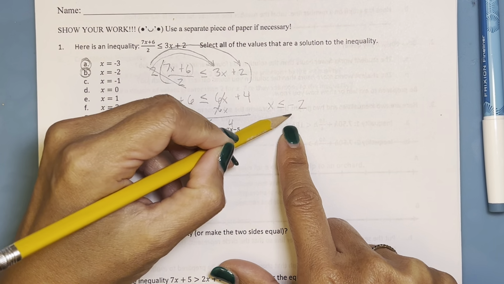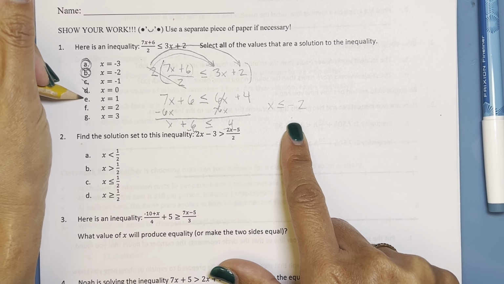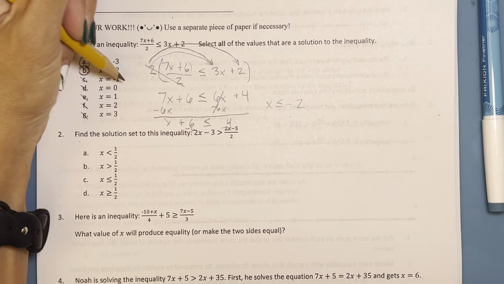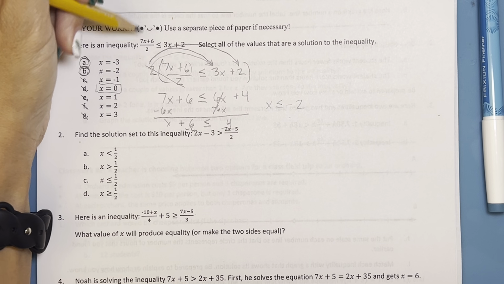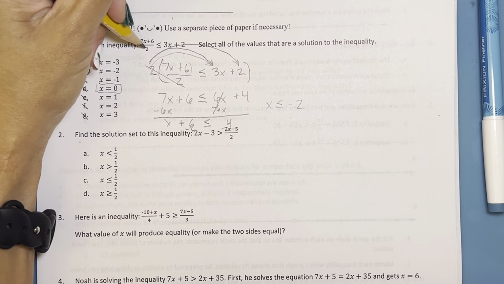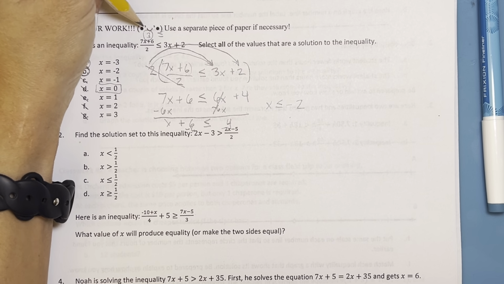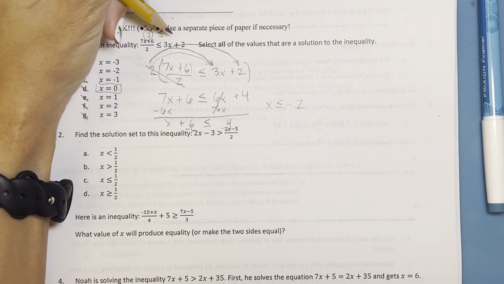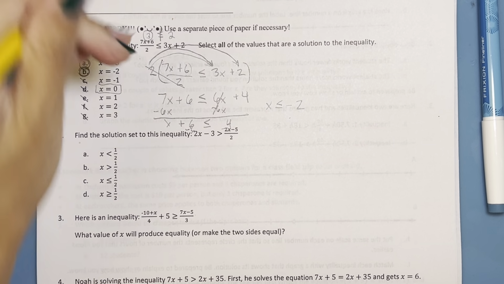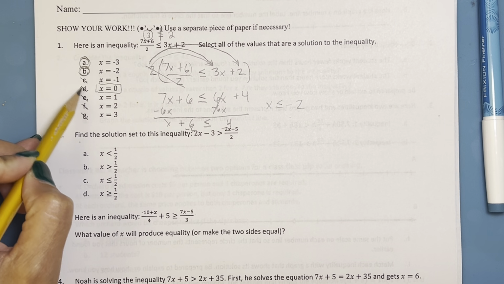Negative 1 is greater than negative 2, so that does not work. 0 is greater, 1 is greater, 2 and 3 are all greater. And if you wanted to see, we can check. Let's plug in 0, because again, that's an easy one. So 7 times 0 is 0. 6 divided by 2 is 3. Is that less than or equal to 0 times 3 is 0, plus 2? So 3 is not less than or equal to 2, and so therefore we know that 0 does not work.